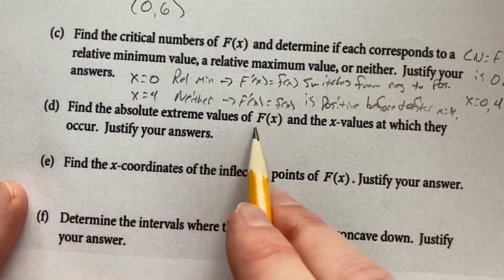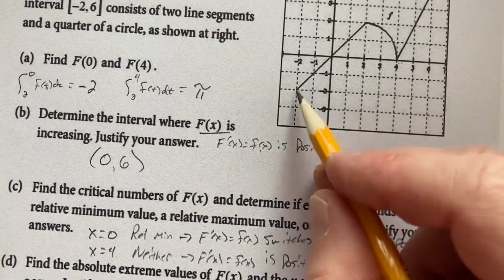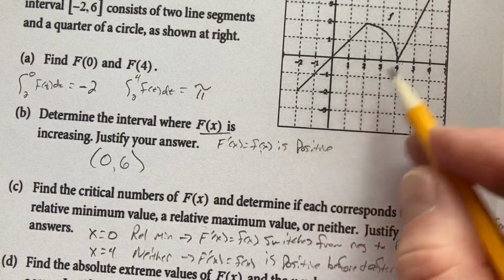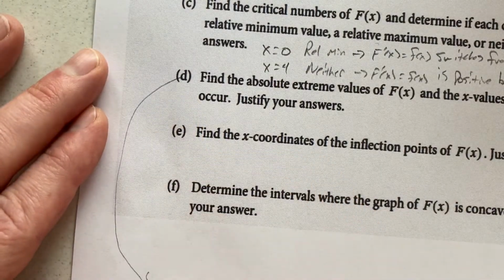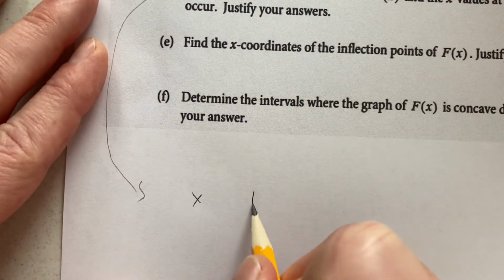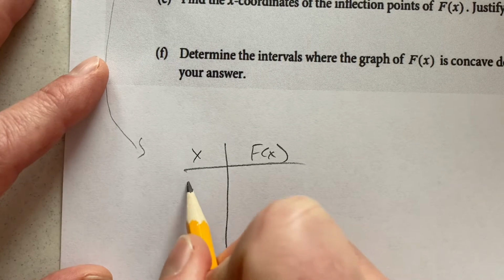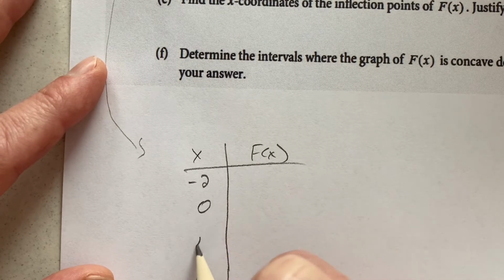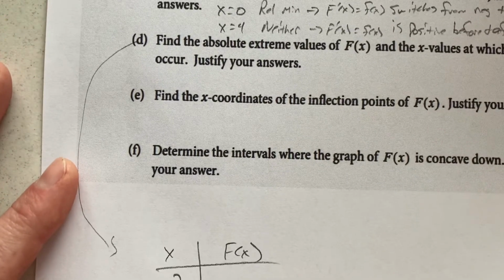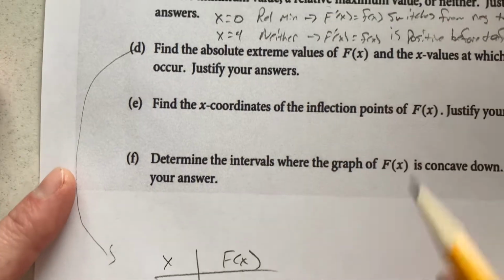Find the absolute extreme value of f of x and the x values where they occur. So what we want to do when we find the absolute max or minimum is take our endpoints and any critical points that might come up. So we'll do this down below. Okay, we're going to bring this down here. And we're going to set up our candidates. What should we be testing? We should be testing our endpoints, the start and the finish, and we should test our critical points, so the 0 and the 4, okay? And the nice thing is we already found f of 0 and f of 4. F of 0 was negative 2, f of 4 was pi. We found those earlier, okay?